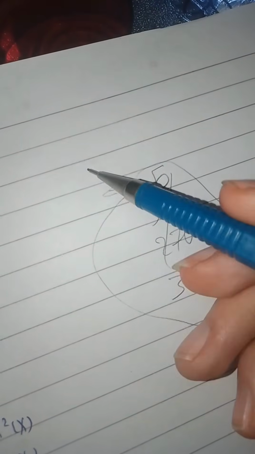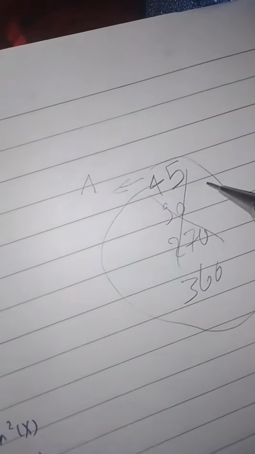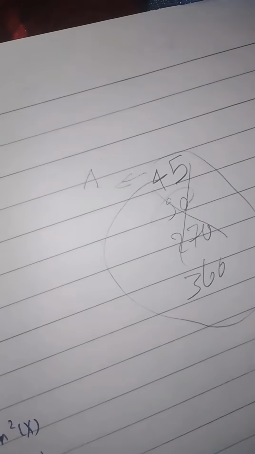Why? Because for instance at 45 you have sine and cosine with the same value, and at 90 sine 90 equals 1, cosine 90 equals 0. So these could lead to some disorder in your answer. So all we need to do is choose any other angles, like we could say 60 good, 30 good, 40 good.